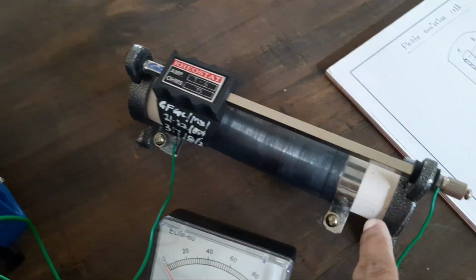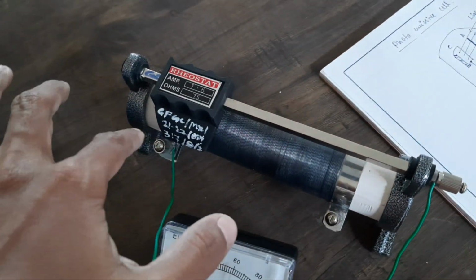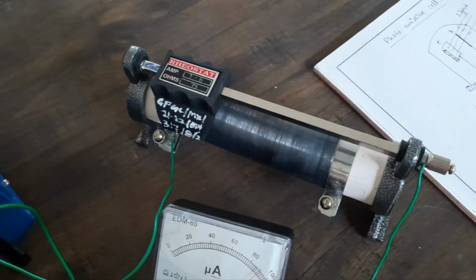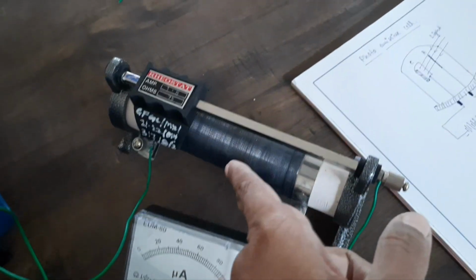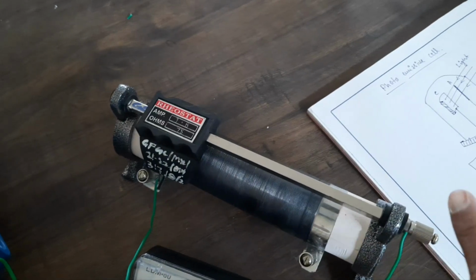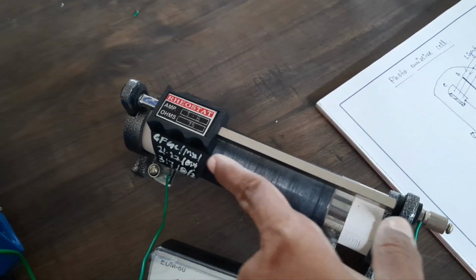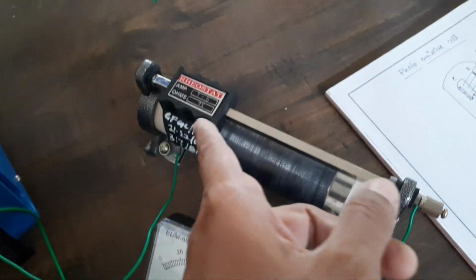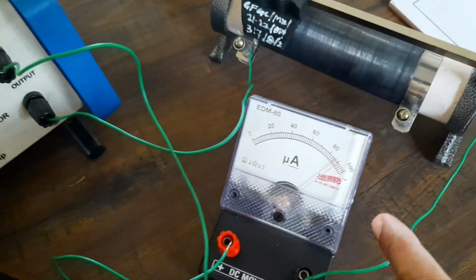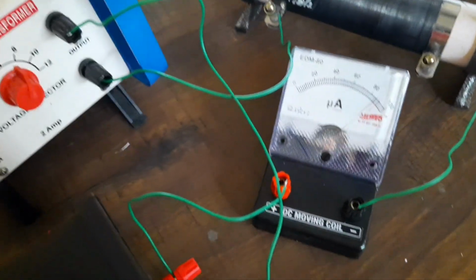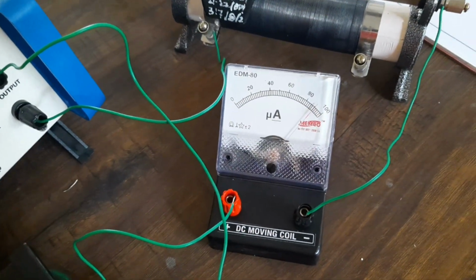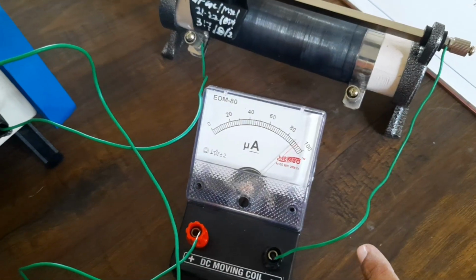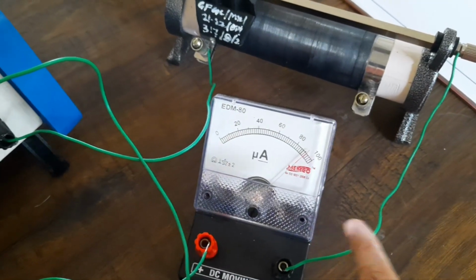There are three terminals in the rheostat, A, B and C. We always use the A and C terminals for variation of the resistance. Once we apply resistance in the circuit, the current also varies. Here we use a microammeter, because a small amount of current flows in the circuit.